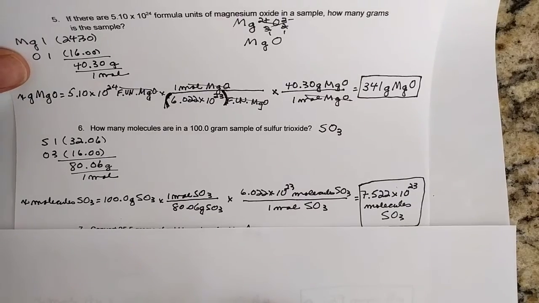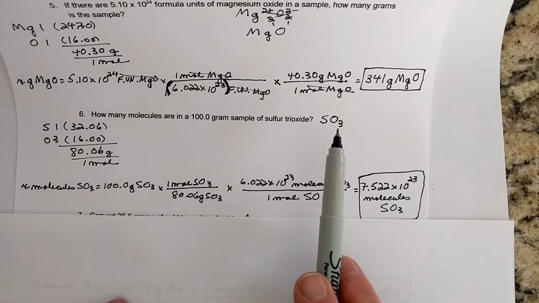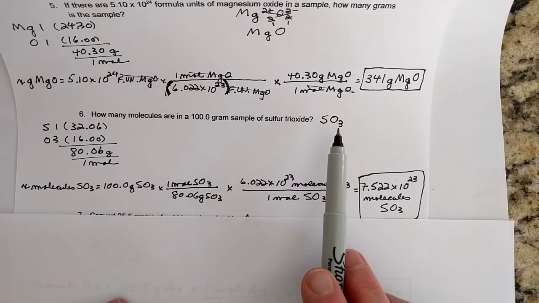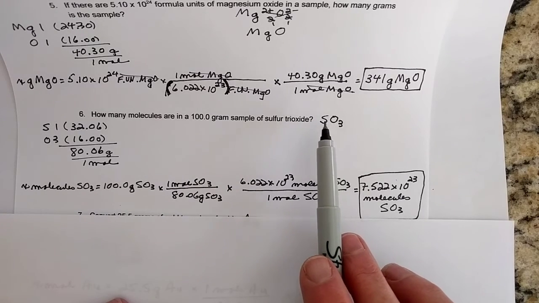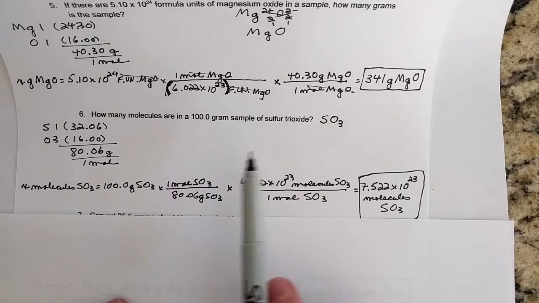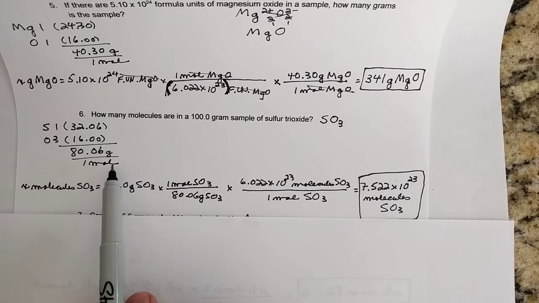All right, let's look at our last one. How many molecules are in a 100-gram sample of sulfur trioxide? So again, we need our formula. Sulfur is to the right of the staircase. This is a prefix system. This is a covalent compound with a representative particle of a molecule, so SO3. Do the molar mass, and we get 80.06 grams in 1 mole.